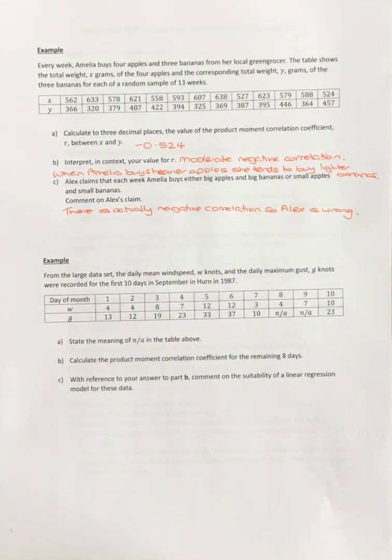Okay, and then we've got another example here, and this one comes from the large data set. So remember, this large data set can crop up anywhere. And the first question is one to check that you've seen the large data set before. And it says, state the meaning of NA in the table above. And it tells us in the large data set that NA just means the reading is not available.